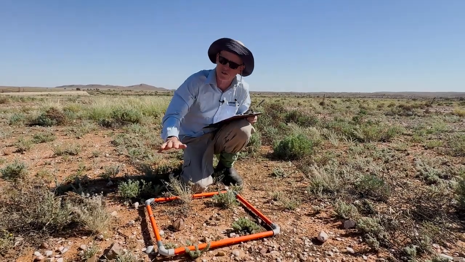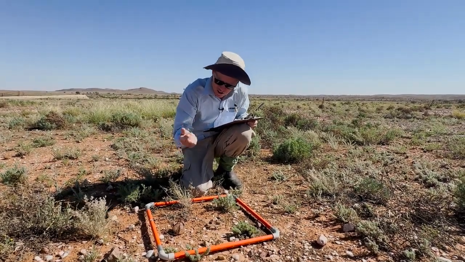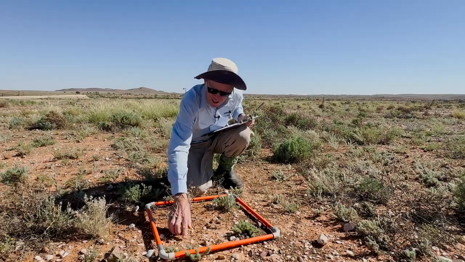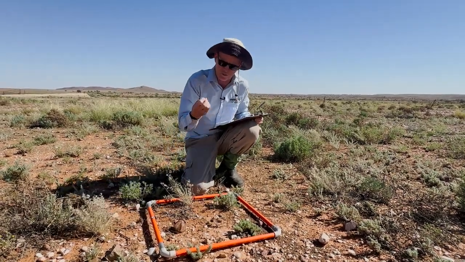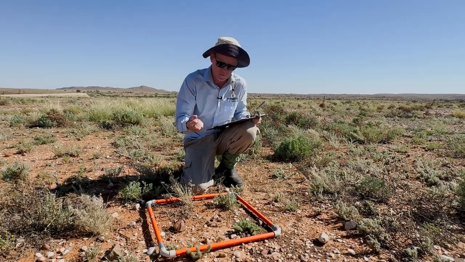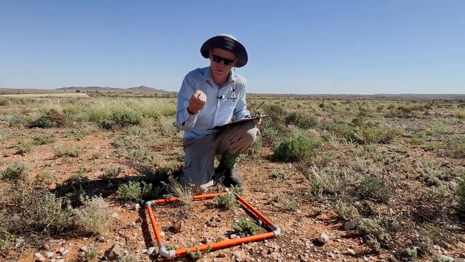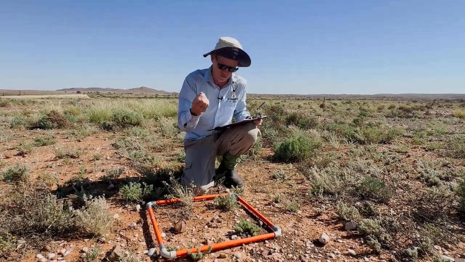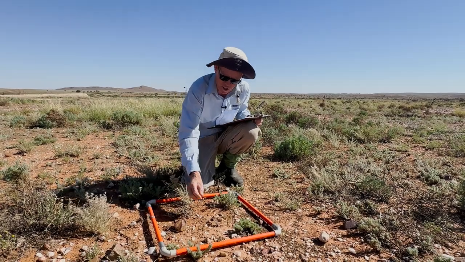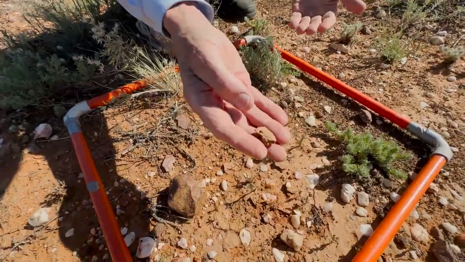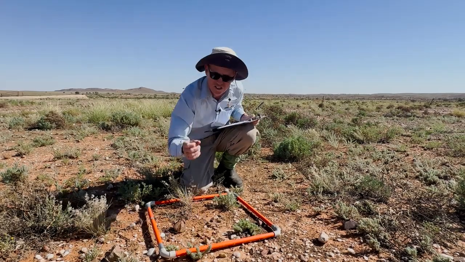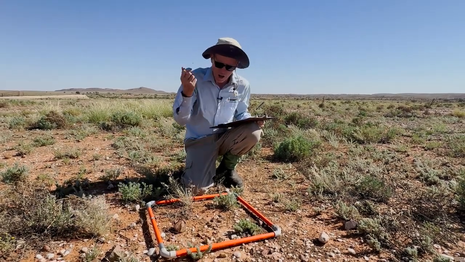How broken is the soil? That's our third classification, part of the classification. And that gives us an indication of niches or patches for seeds to collect. Obviously, the stability of the crust is important. That's our fourth attribute. And we do that by putting a little piece of soil into a petri dish and seeing how well it maintains its structural integrity.